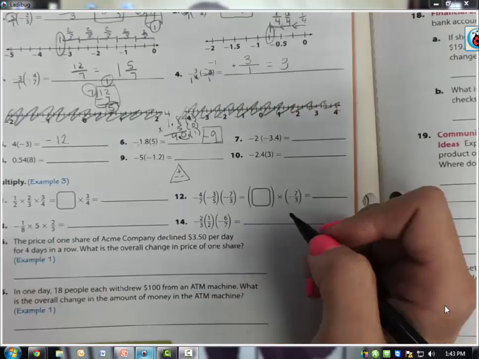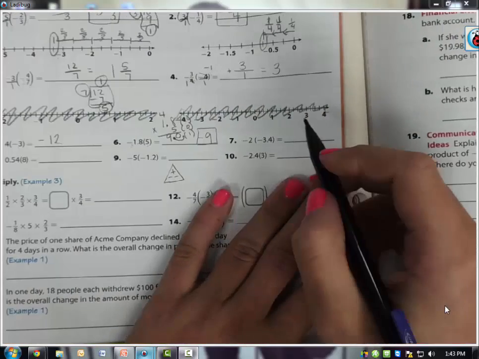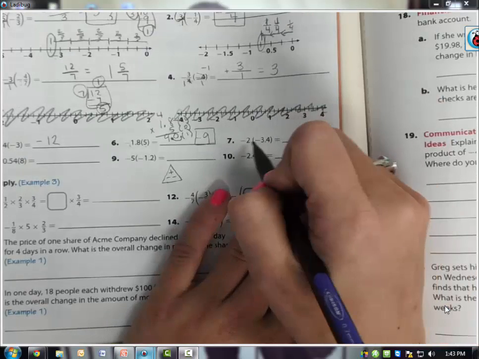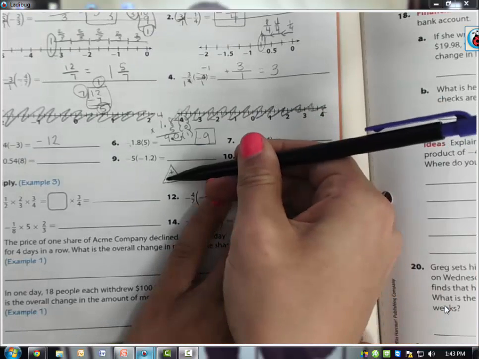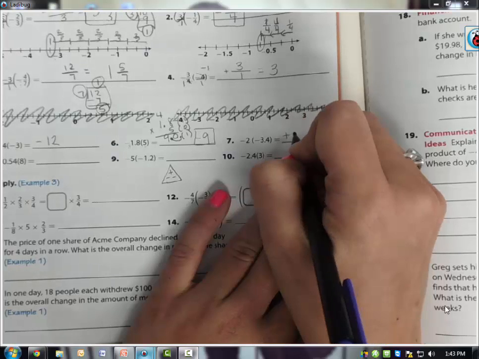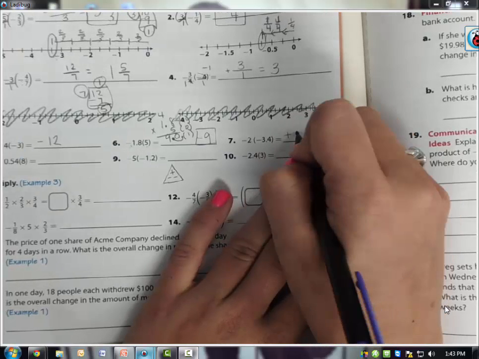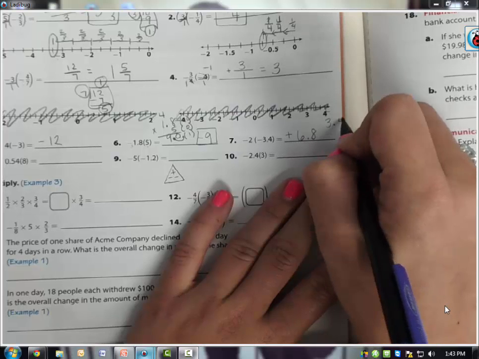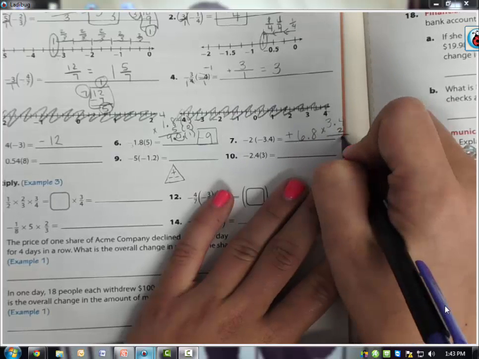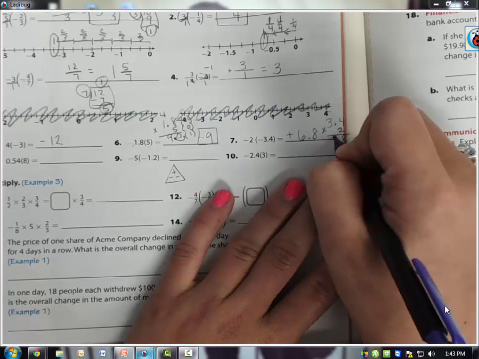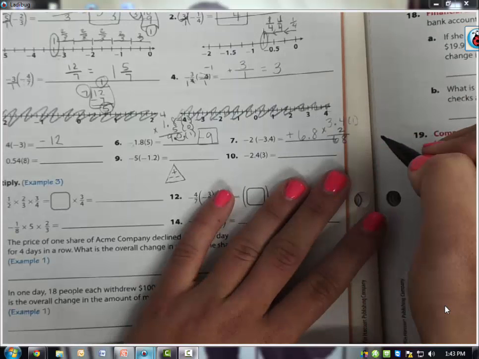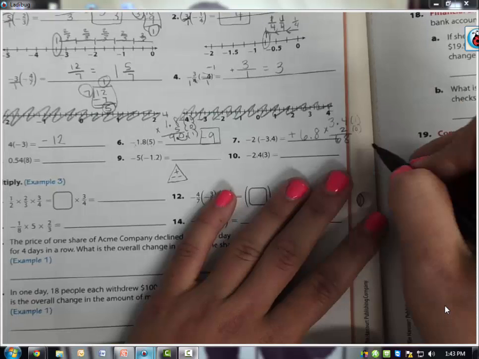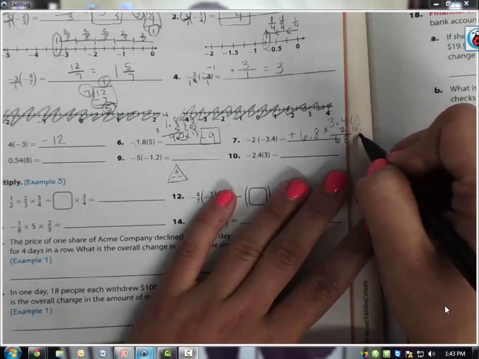Alright, you should have worked this one out and got a negative times a negative gives you a positive. A positive 6 8/10. 3.4 times 2 gives you 8. 2 times 3 is 6. So you have 1 decimal place here. You have no decimal places here. So you have 1 decimal place move over in your answer. So that's how I got 6 8/10.